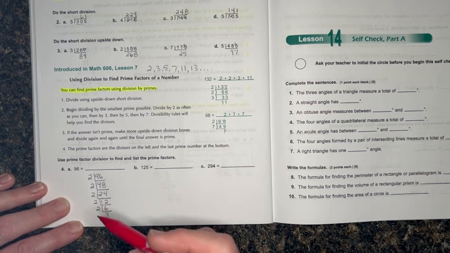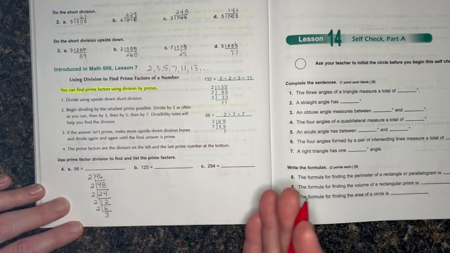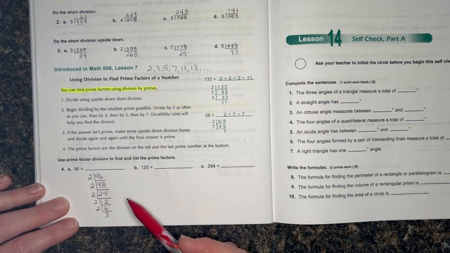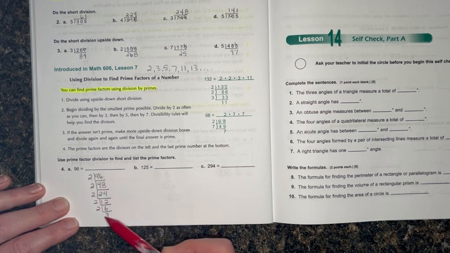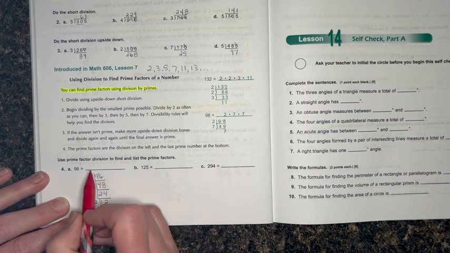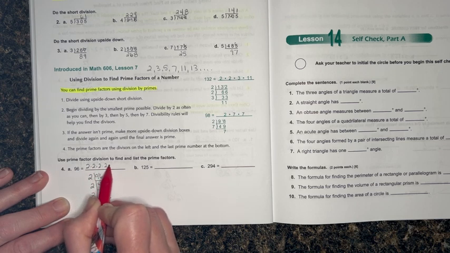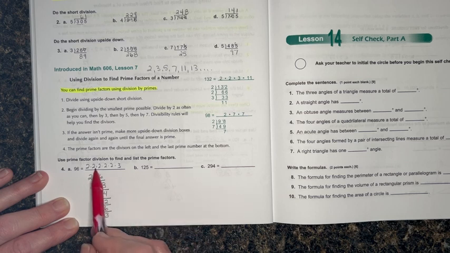This is how we know we're at the end, is because 3 is also a prime number. And so we're done. When your number down here is a prime, you've finished. And so the prime factors of 96 are 2 times 2 times 2 times 2 times 2 times 3. And that's 5 2's. I believe 1, 2, 3, 4, 5. Yep, 1, 2, 3, 4, 5 2's and a 3.